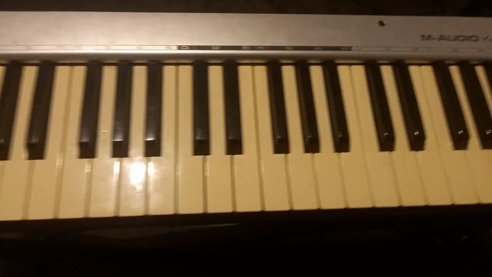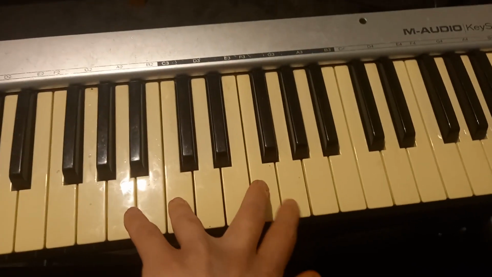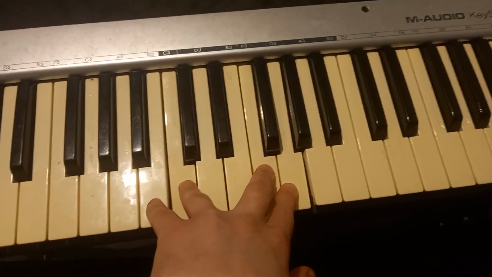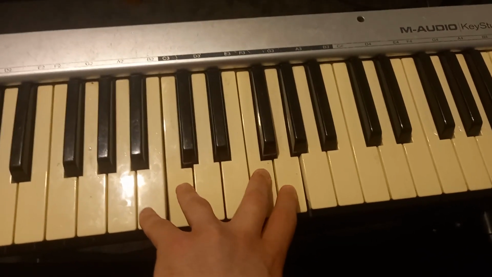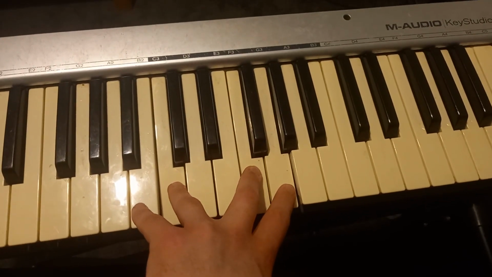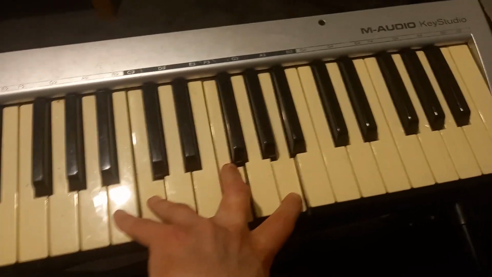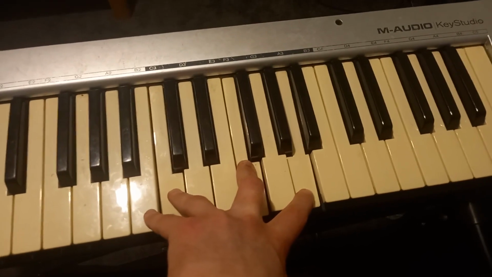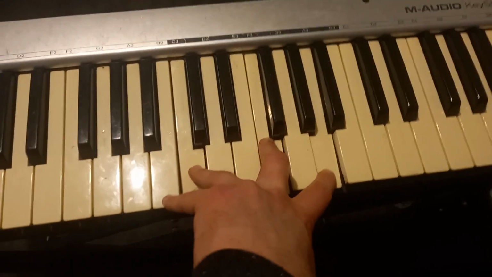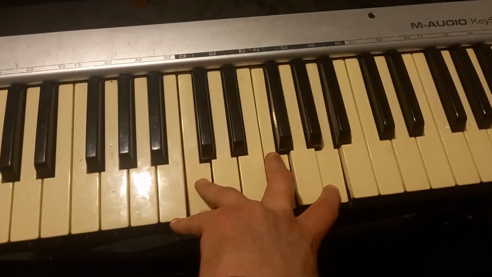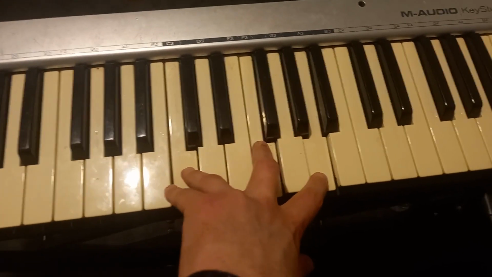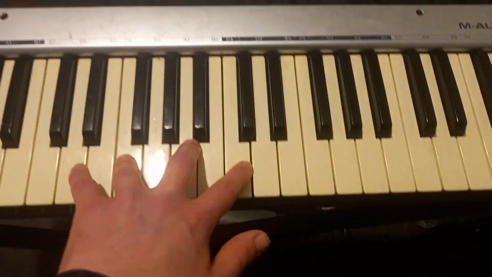So I've told you what a suspended chord is, a C sus4. We're going to move this G note to an F, we actually get an F major chord, but this is called an inversion of an F major chord. The reason why it's called an inversion is that a normal F major chord sounds something like this.